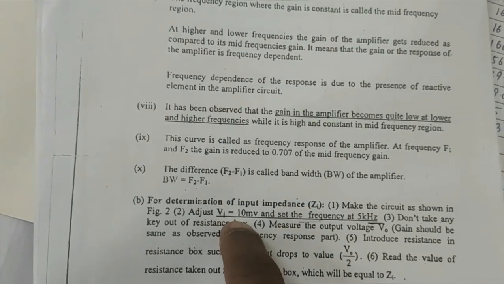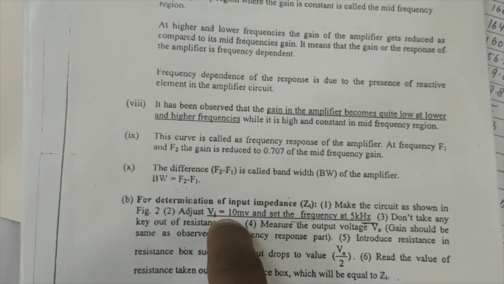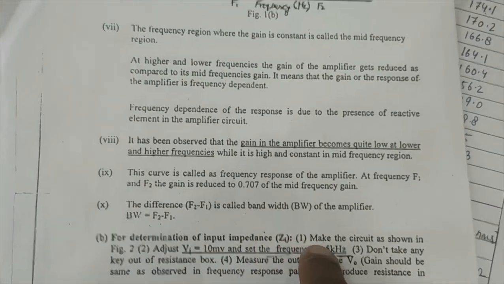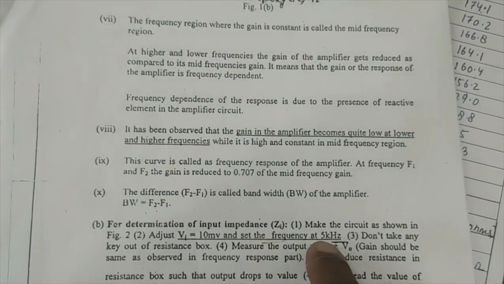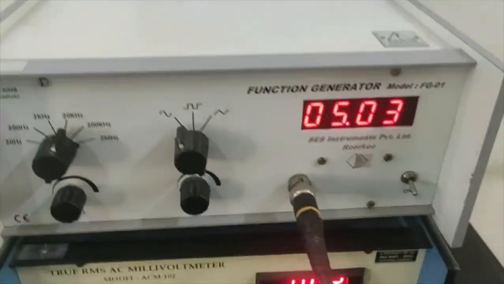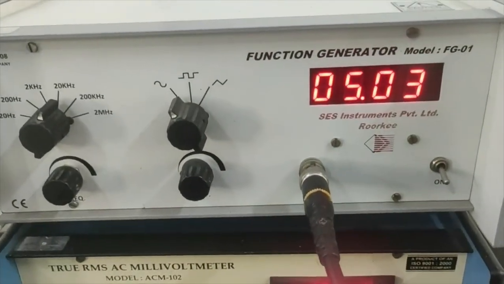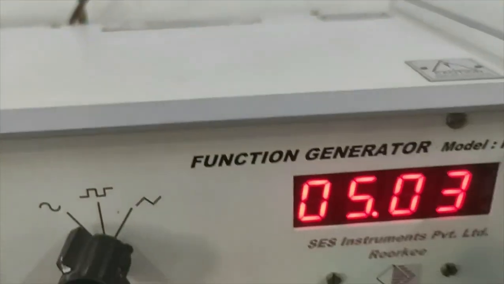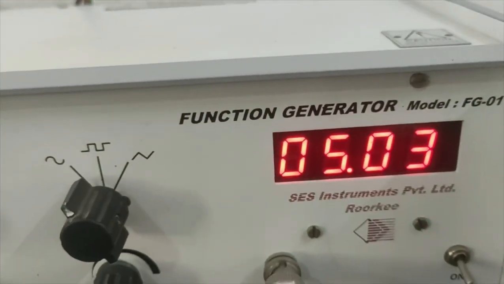So the input voltage we have to fix, as we did earlier, has to be 10 millivolt, and we have to set the frequency in the mid frequency range. Let us suppose right now it's 5 kilohertz. Okay, then as I have already fixed this to 5 kilohertz, because the range is for 20 kilohertz, I have made it 5 kilohertz, fixed the frequency.